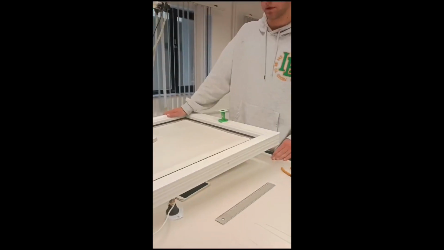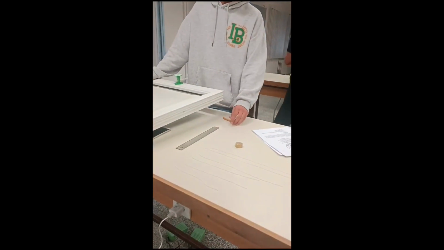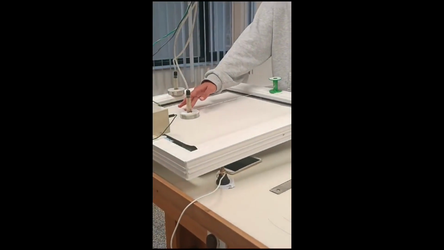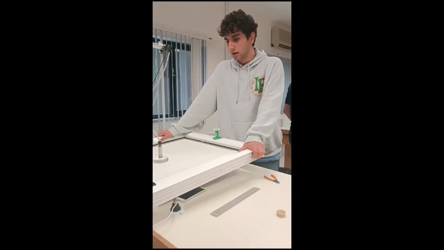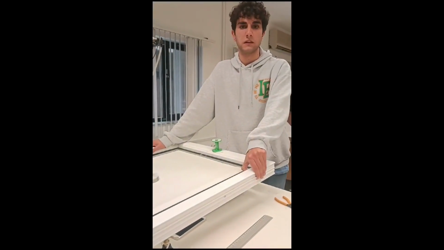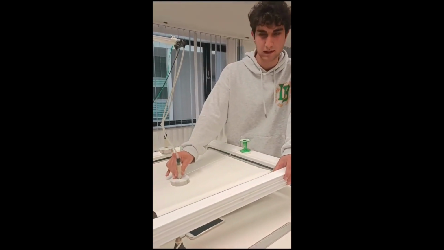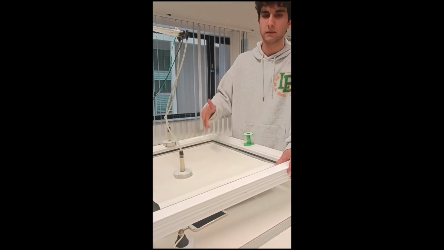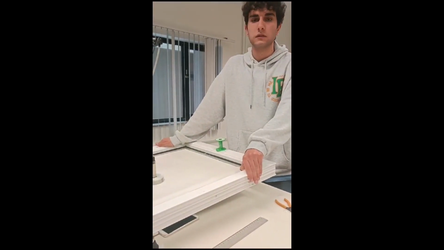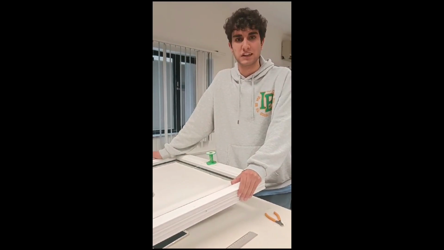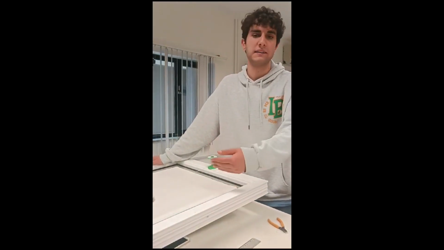In part 1, I'm going to use a stable length of string, and I'm going to change the mass of the puck. To get the period of the harmonic motion, I will give a very small angle to the puck, between 5 or 10 degrees. And I am going to take the time of 10 oscillations to get the average period for each mass.